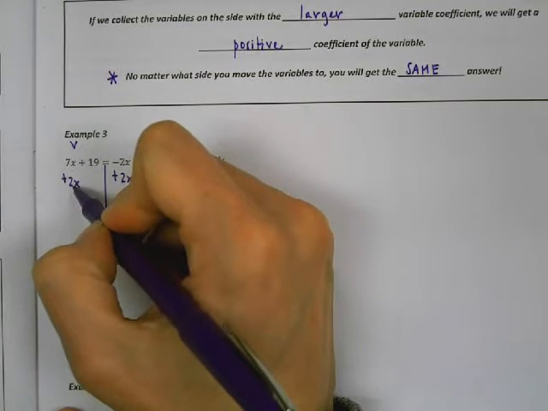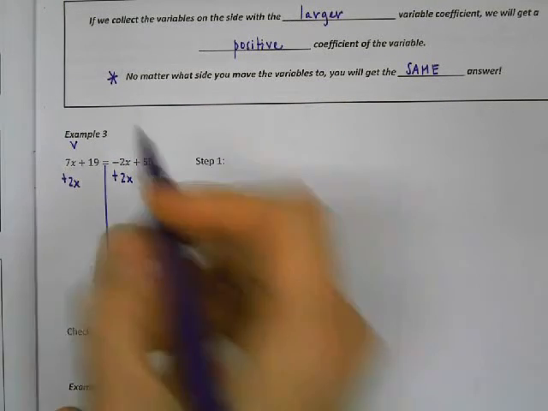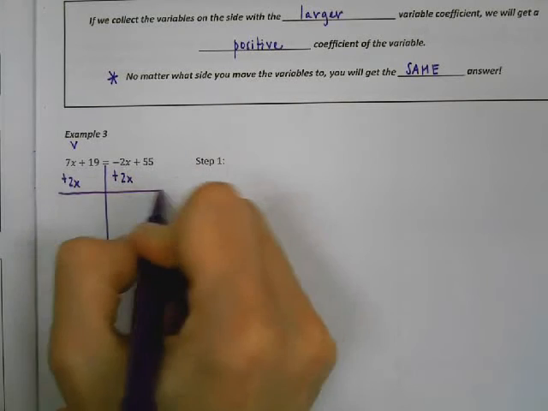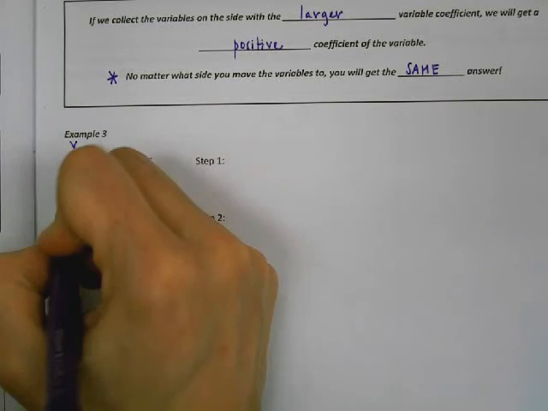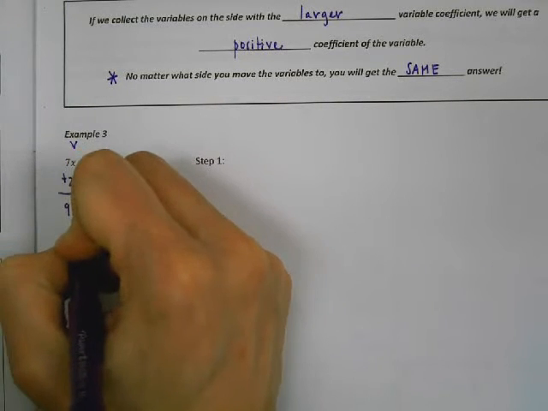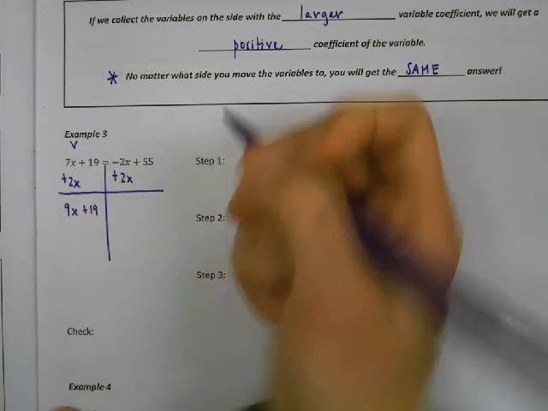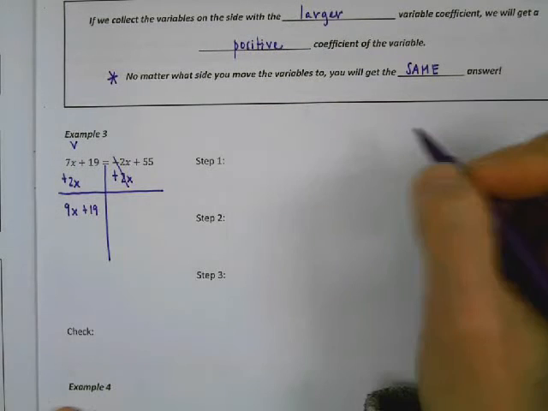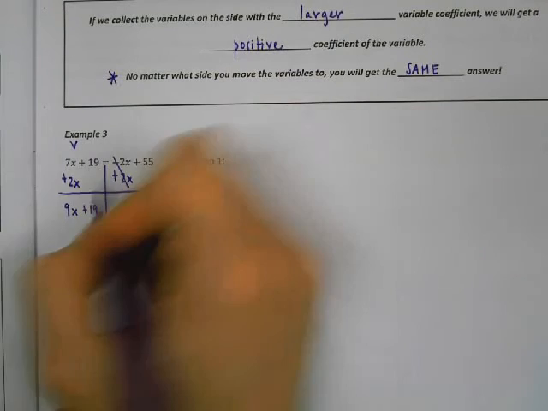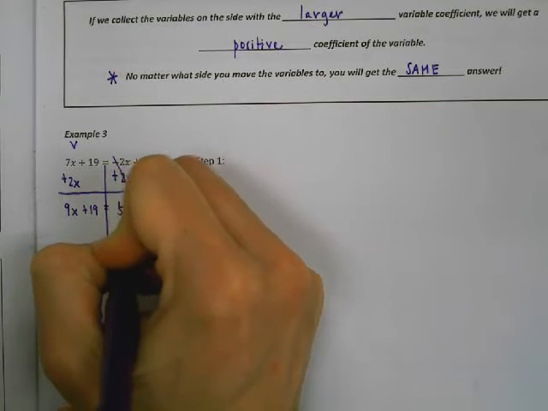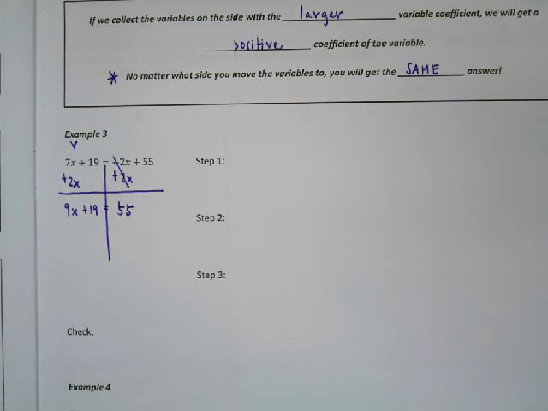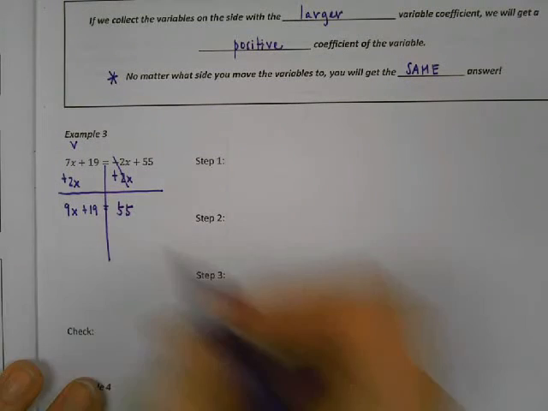And again, x's go under x's, so I make sure I'm combining like terms correctly. So now I have 7x plus 2 more x's gives me 9x plus 19. Over here, those cancel, and I bring down my 55. Now again, we're back to a 2-step equation.